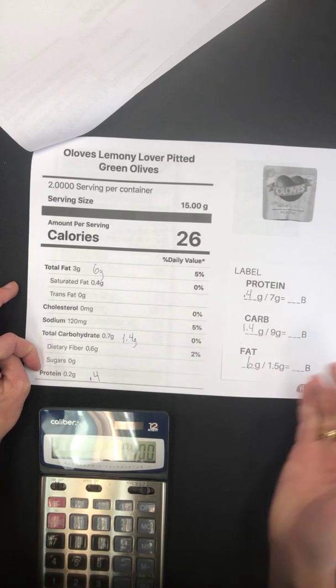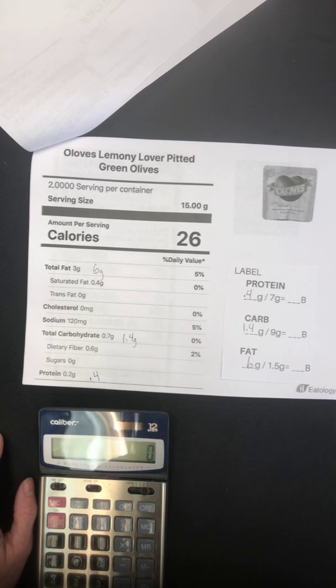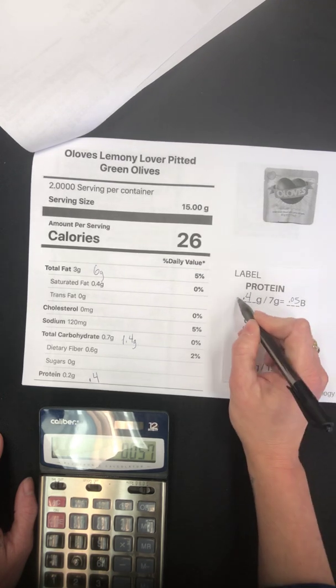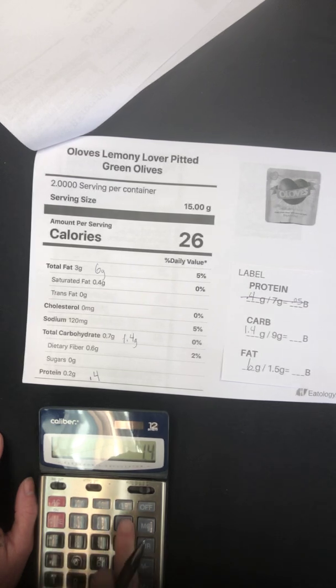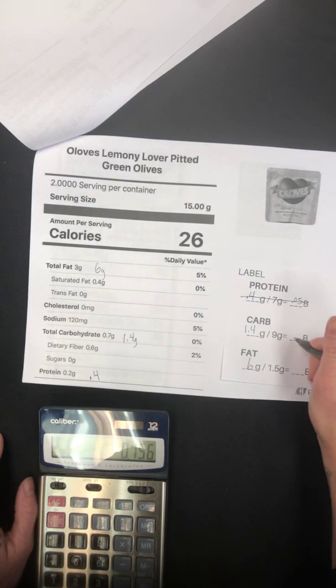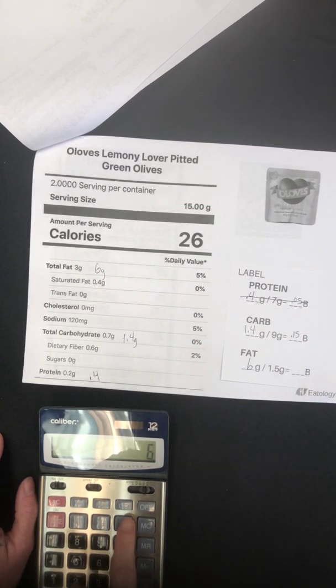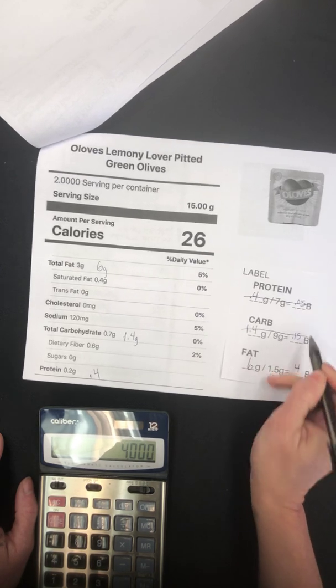So we already kind of know what's not gonna be used as far as the protein and the carb go, but we're gonna go ahead and go for it. 0.4 divided by 7 equals 0.05, yes. So there's really not much protein in there. We can go ahead and cross that out. Carb 1.4 divided by 9 equals 0.15, woohoo. And fat 6 divided by 1.5, there we go, there's a more even number, 4 blocks. So that's barely anything in there as well.